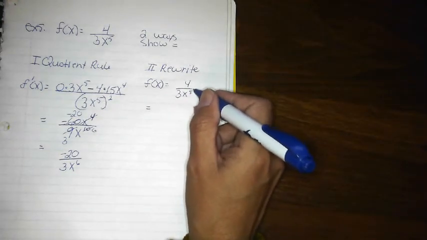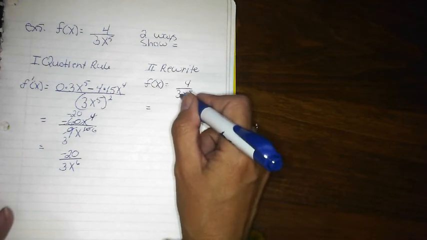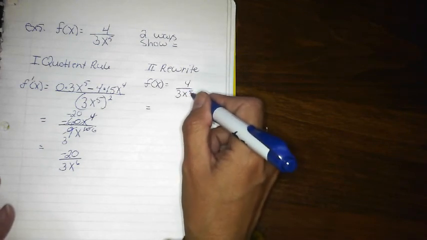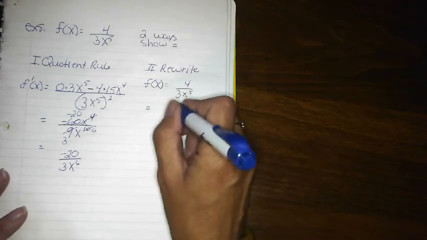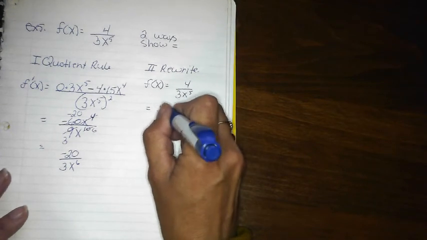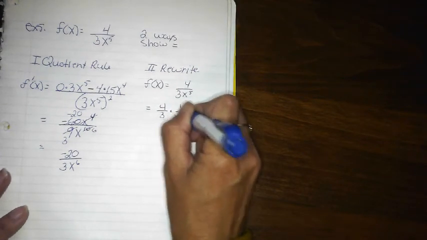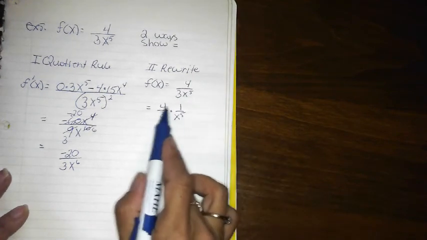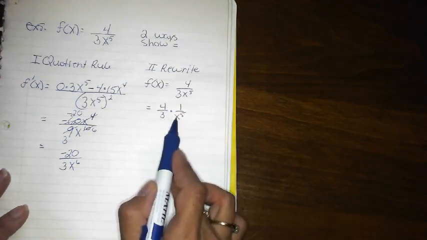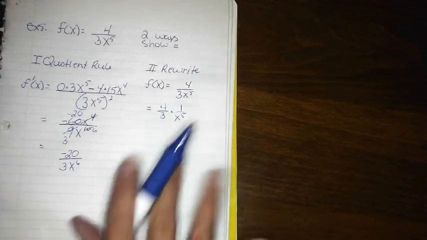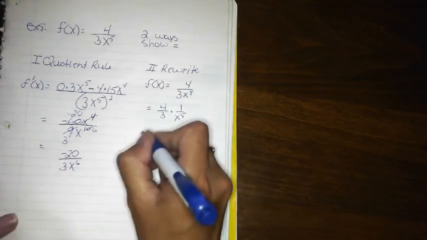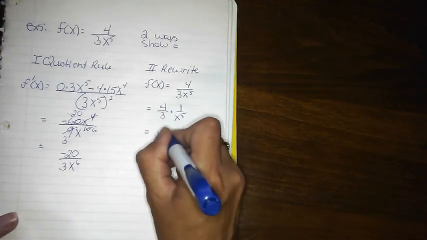So first of all, I want you to see that we can separate the 3 from the x to the 5th. I can write this as 4/3 times 1 over x to the 5th. That's still going to give me 4 over 3x to the 5th. This is not a necessary step. I just wanted to show you where this rewrite's going to come from.